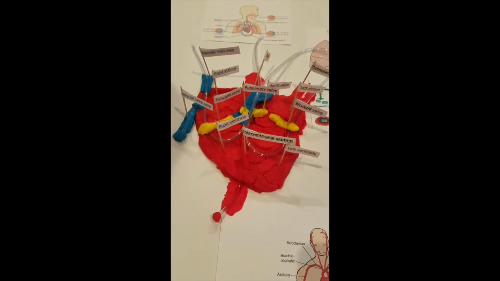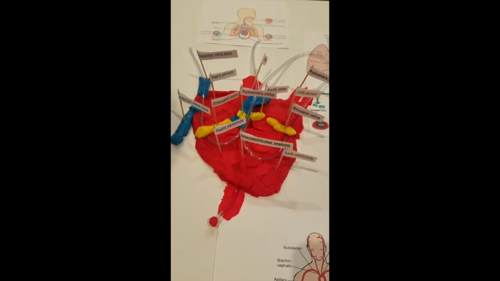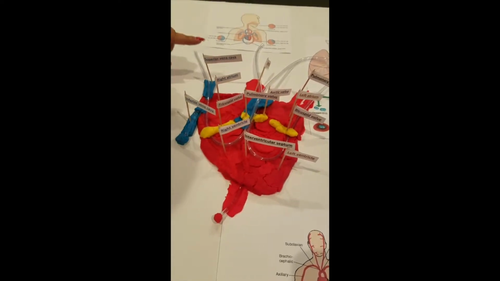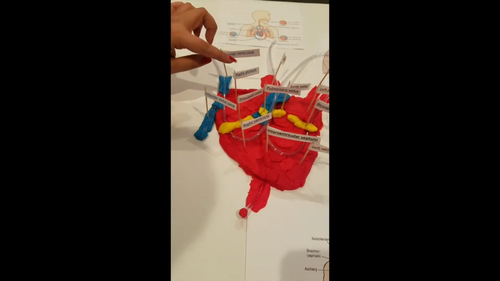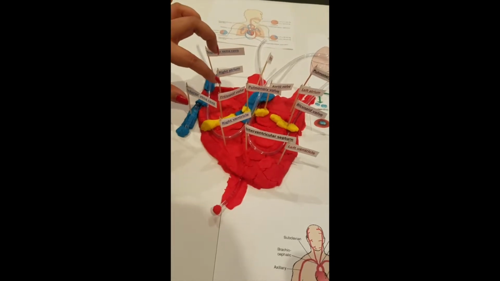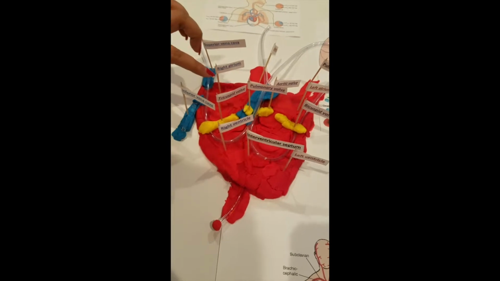So today we're going to be looking at the heart. First we wanted to show everyone the anatomy of the heart. So here we have the superior and inferior vena cava. Those feed into the right atrium. And here you have the tricuspid valve. So we do want to make sure you notice the valves are the yellow Play-Doh.